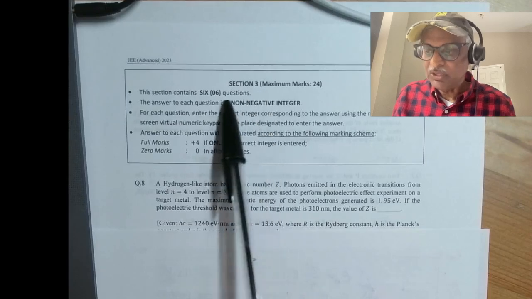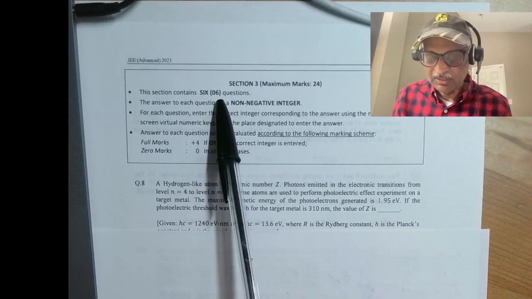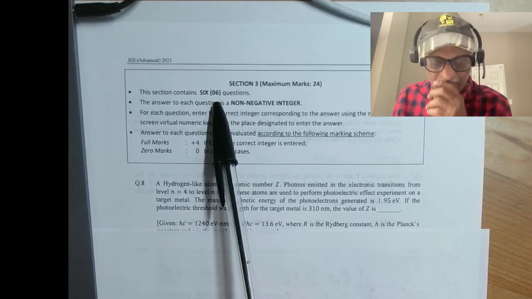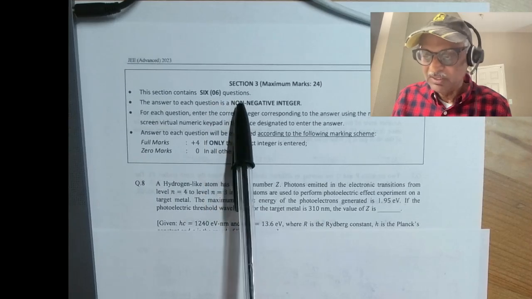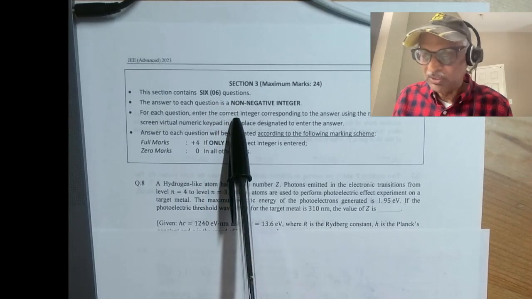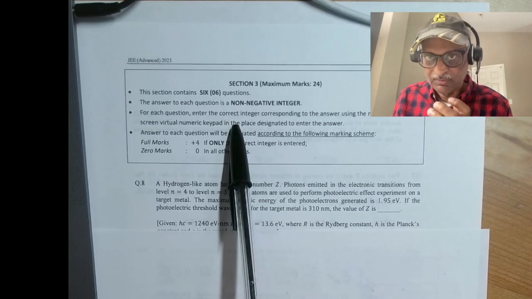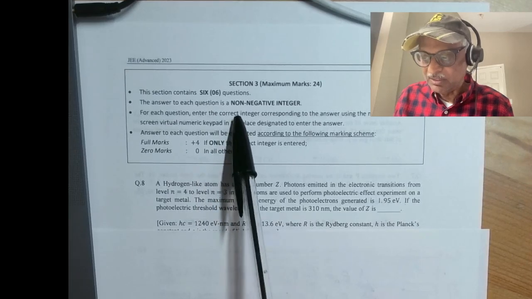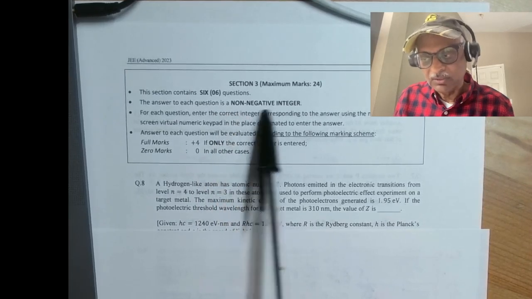In this section we're going to have 6 problems, and they're all kind of one or two step problems, mostly two-step problems, where you have to combine two things or take 2 steps to get to the answer. A very big help is that all the answers are non-negative integers.